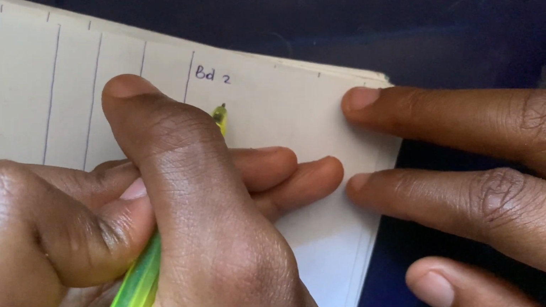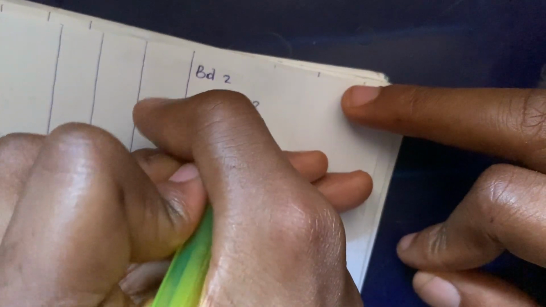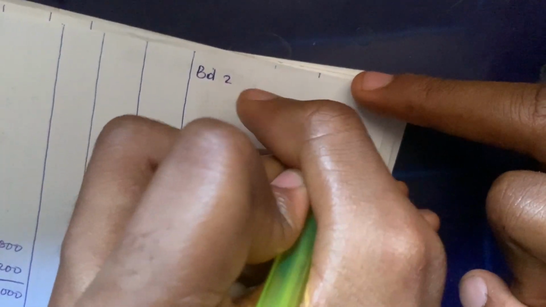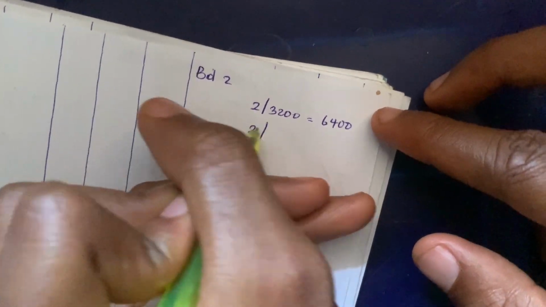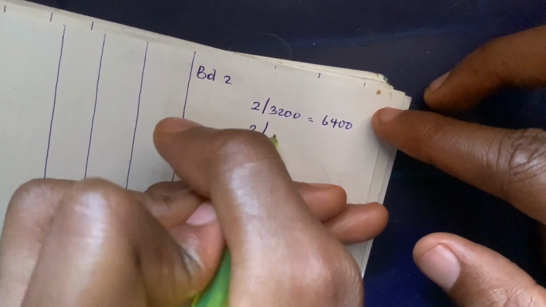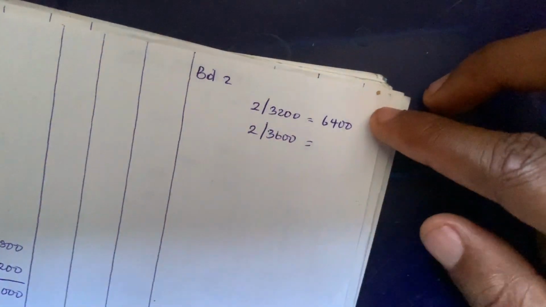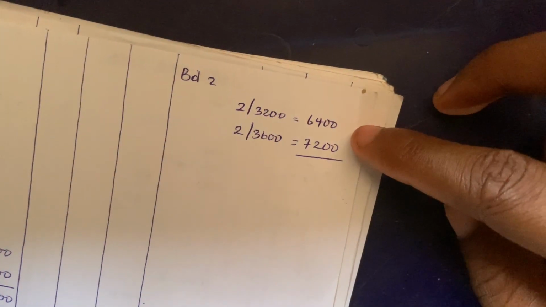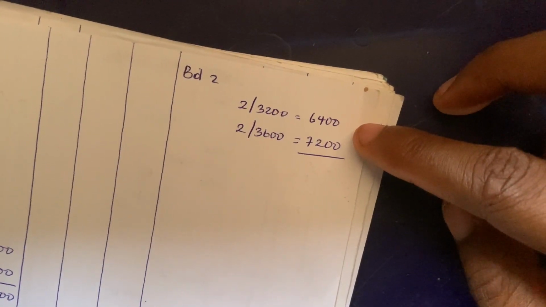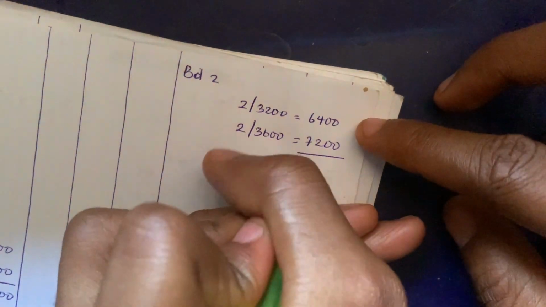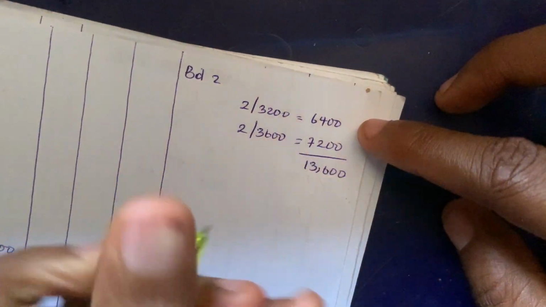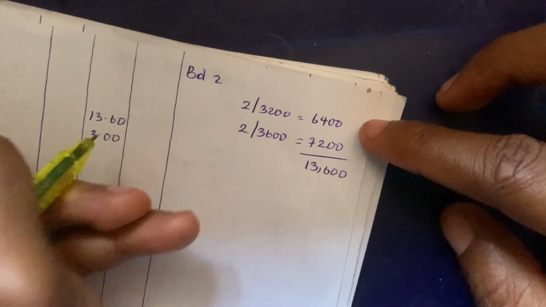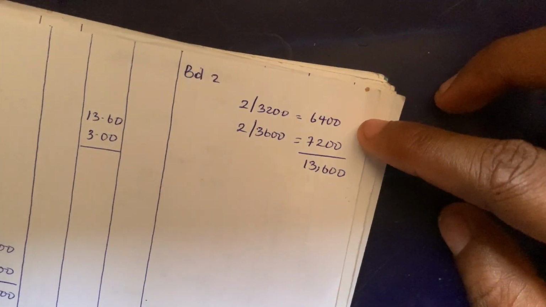The length of BD2 is 3,200, and the width is 3,600. That's 13,600. So we book 13.60 by 3.00, and then we close.